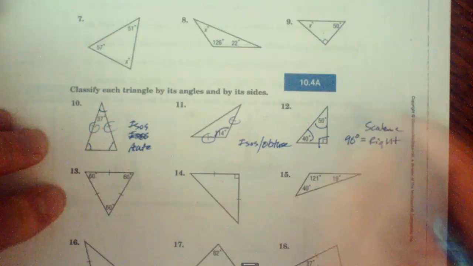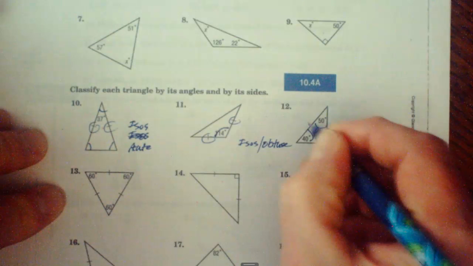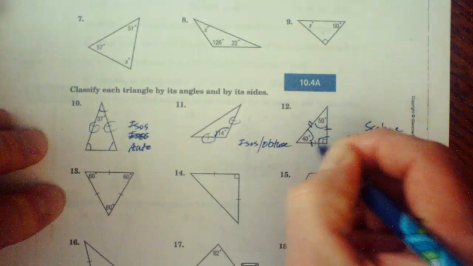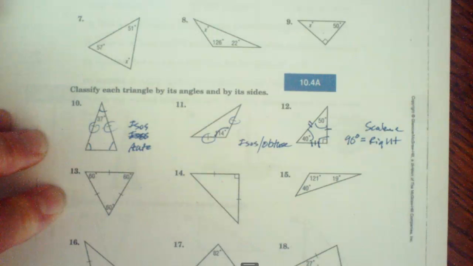If you were to mark it, it'll look like this. You put one tick mark here, two ticks here, and three here, showing that all three of these are different sides. Okay, good luck finishing this sheet.